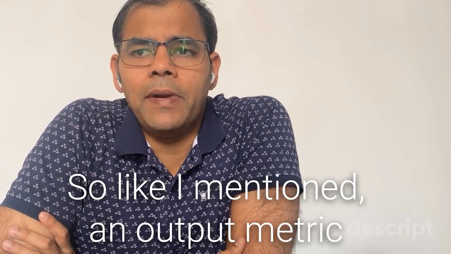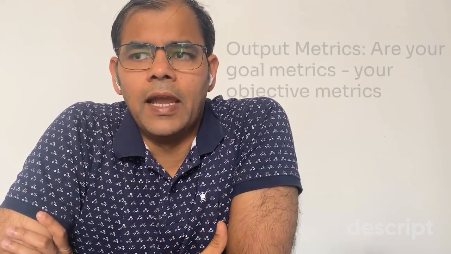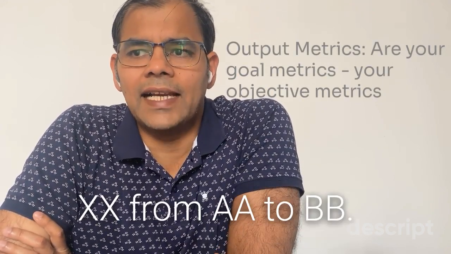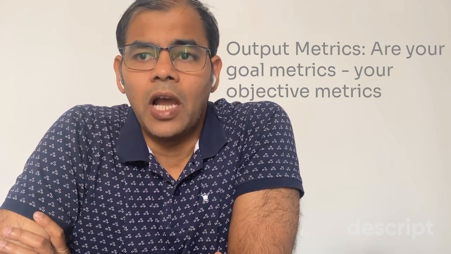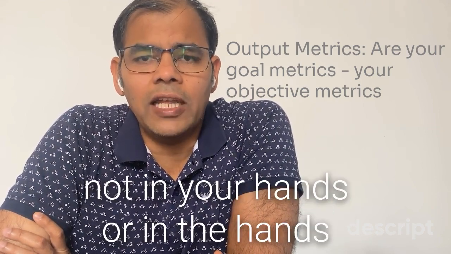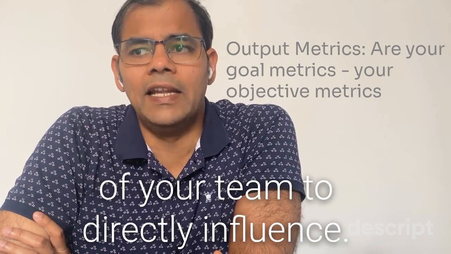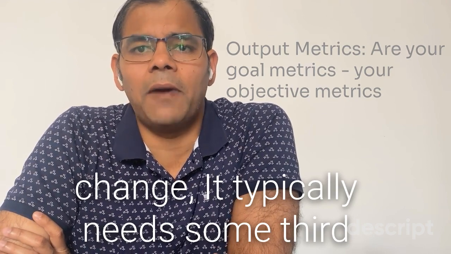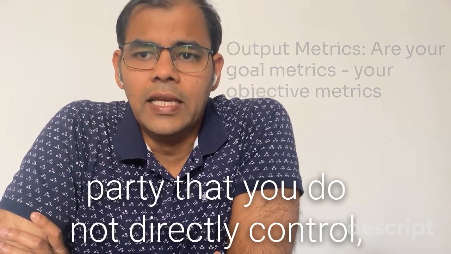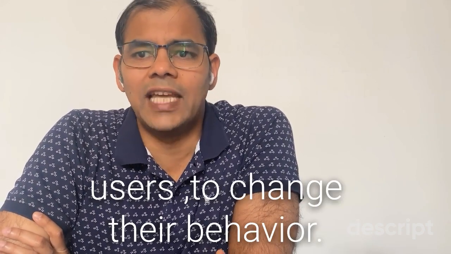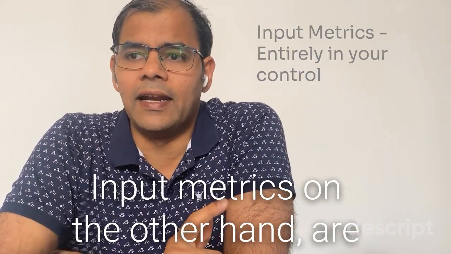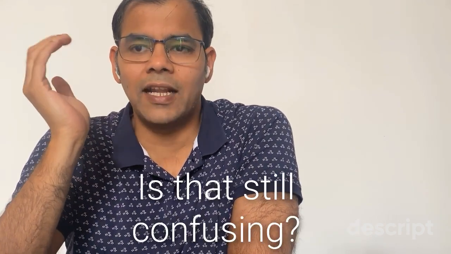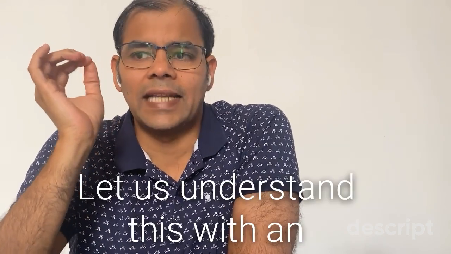So like I mentioned, an output metric is a core metric. It is the most important part of your goal statement, right? It's typically written as change metric XX from AA to BB. However, typically such metrics are not in your hands or in the hands of your team to directly influence. That is because for such metrics to change, it typically needs some third party that you do not directly control, such as your customers or your users, to change their behavior. Input metrics, on the other hand, are something that you and your team can directly and quickly influence. Is that still confusing? Okay, fine. Let us understand this with an example.